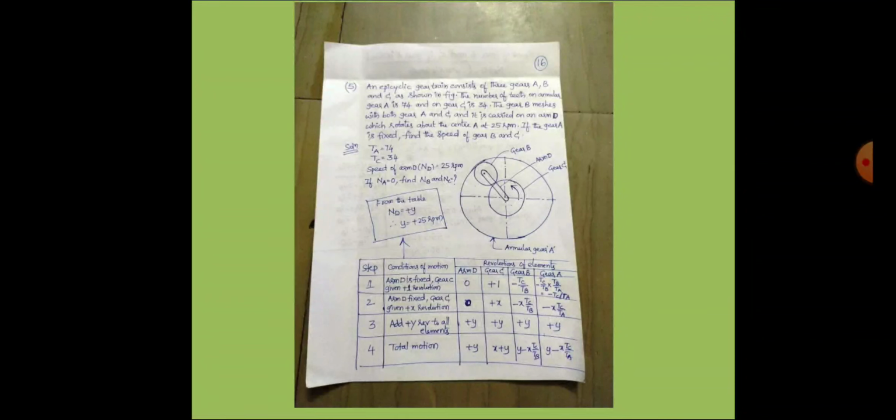Next, step 2, fix the arm D. Arm D is fixed anyhow, and gear C, instead of +1, now let us rotate it by +x revolutions. Nothing but I should multiply all these first row values with +x. 0 into +x is 0, +1 into x is +x, then minus TC by TB into x is minus x into TC by TB, and minus TC by TA into x is minus x into TC by TA. Like that, multiply all values with x.